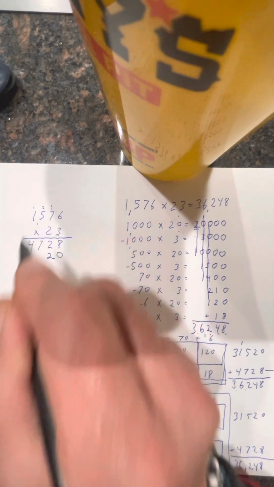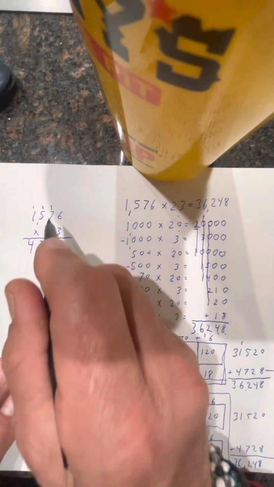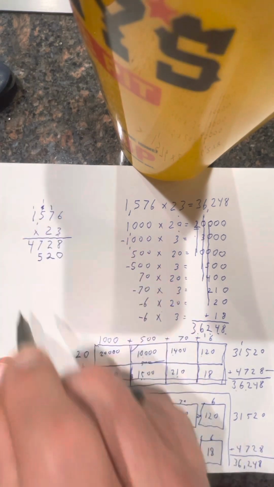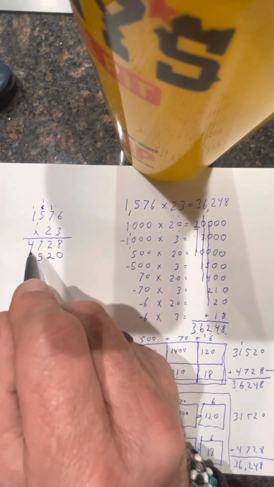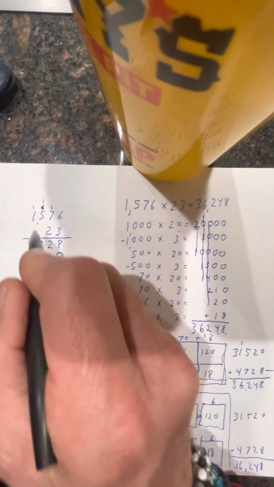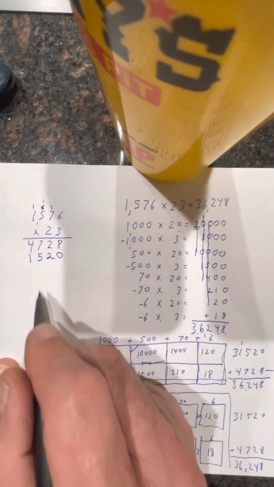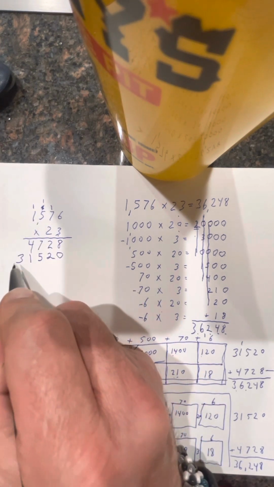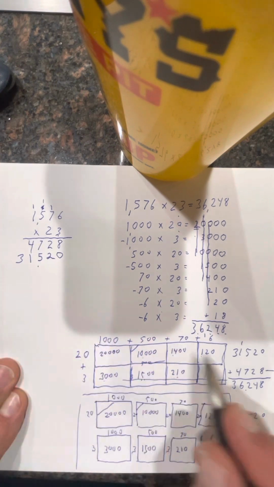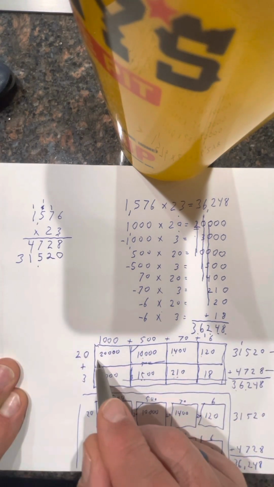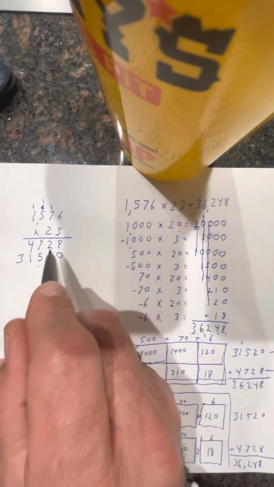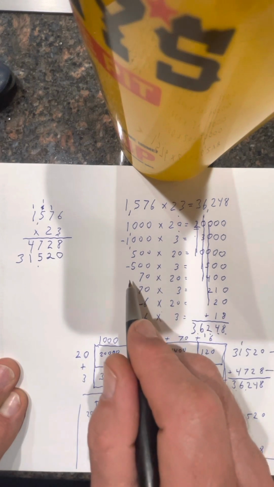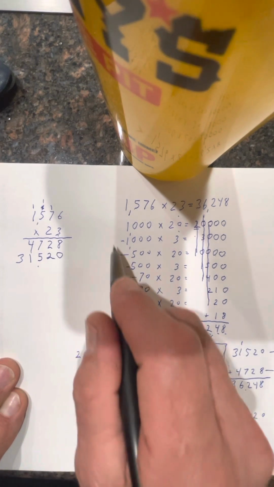Carry the 1. 2 times 7 is 14, plus that 1 makes 15. Carry the 1. 2 times 5 is 10, plus the 1 is 11. Carry the 1. 2 times 1 is 2, plus the 1 is 3. Notice that number there is the same as this number here, because really what we've done is all these across here, we've just gone 2 times each of these across, just like she has already been doing. That's 20 times 6, 20 times 70, 20 times 500, and 20 times 1,000.